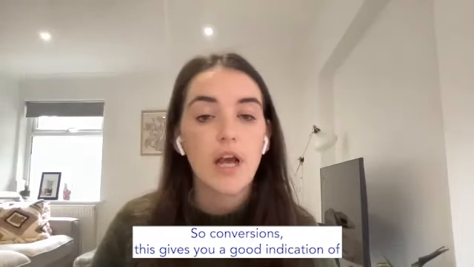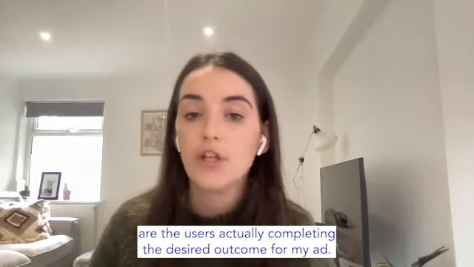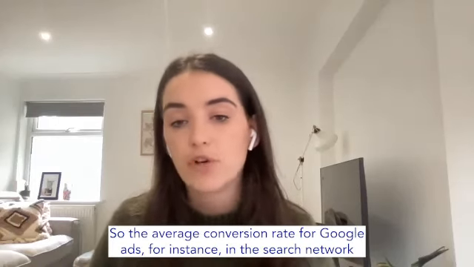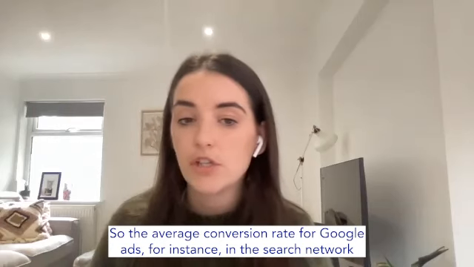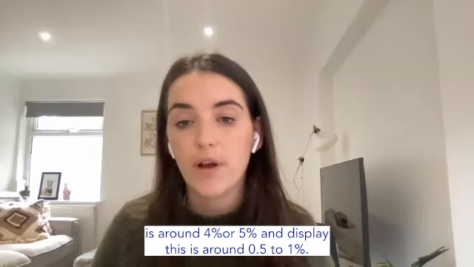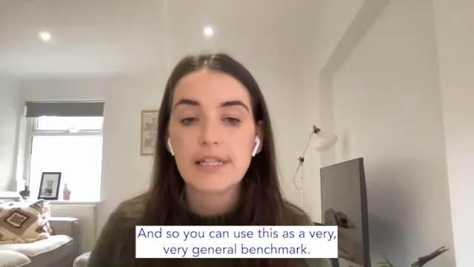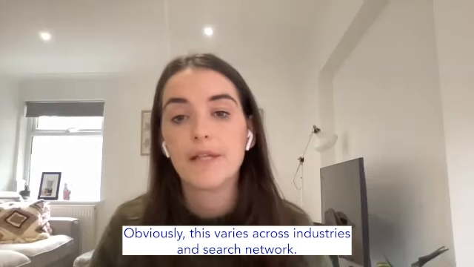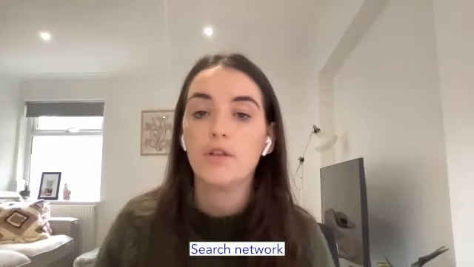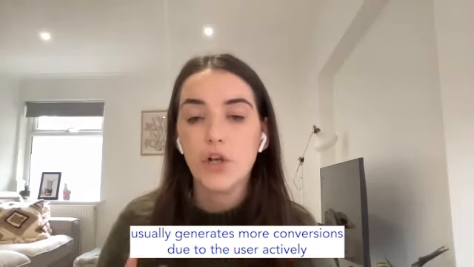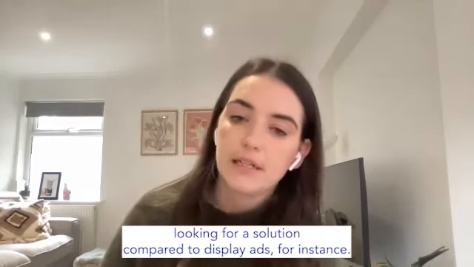So conversions, this gives you a good indication: are the users actually completing the desired outcome for my ad? The average conversion rate for Google Ads, for instance, on the search network is around 4 or 5%. Display is around 0.5 to 1%. So you can use this as a very, very general benchmark. Obviously, this varies across industries. Search network usually generates more conversions due to the user actively looking for a solution compared to display ads, for instance.